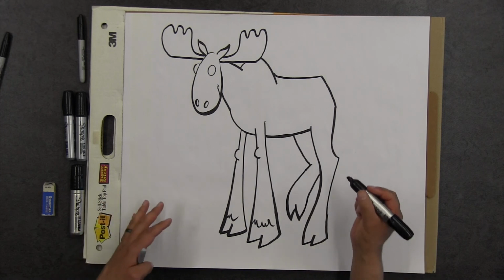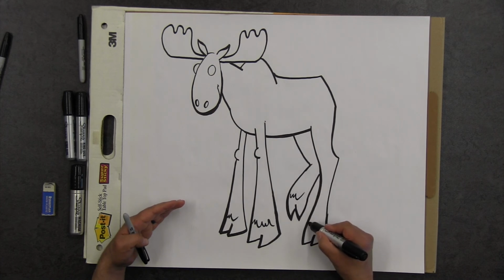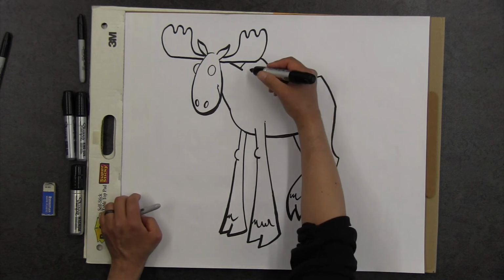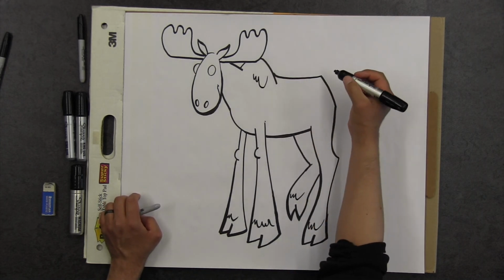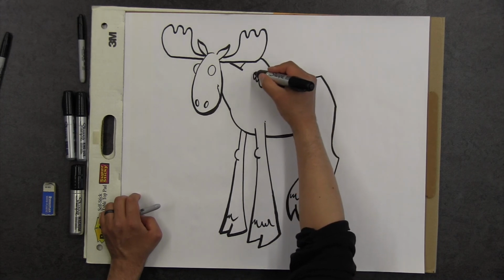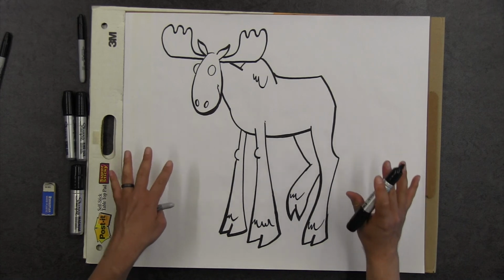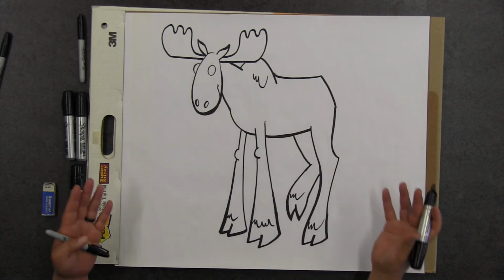Okay, so we have our moose kind of walking a little bit. Let's go ahead and add a little bit of fur right here. That, some quick little fur. I might even do the same thing up here maybe. Like so, kind of like that. And I don't really need to add too much more, so I think that kind of covered it. Okay, so now let's ground our image, and then we have to add those pupils.